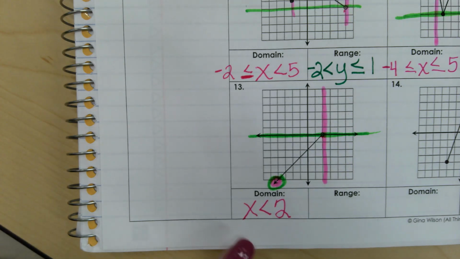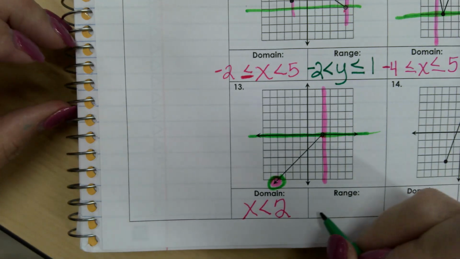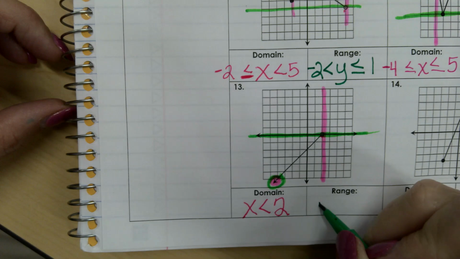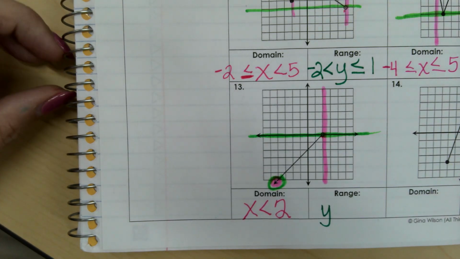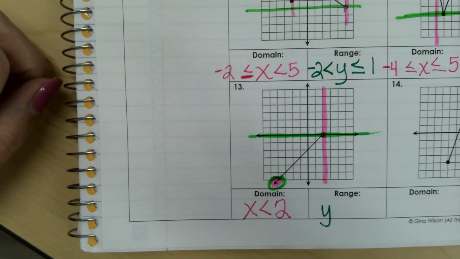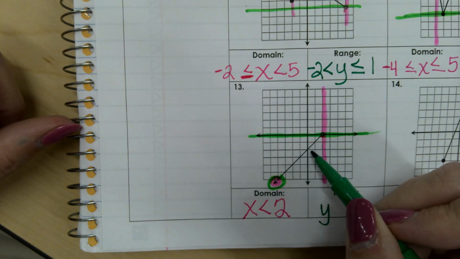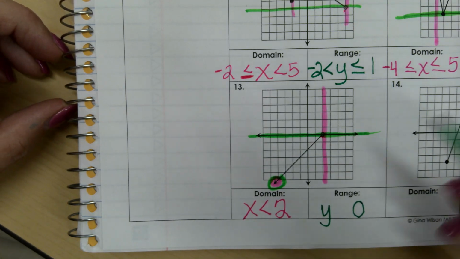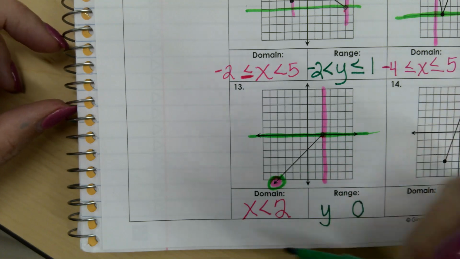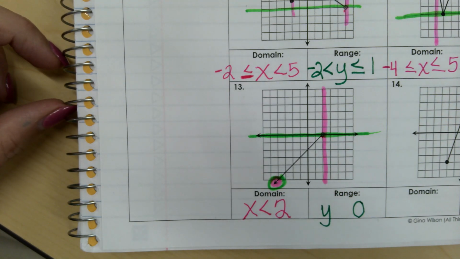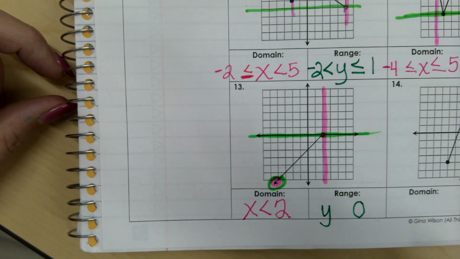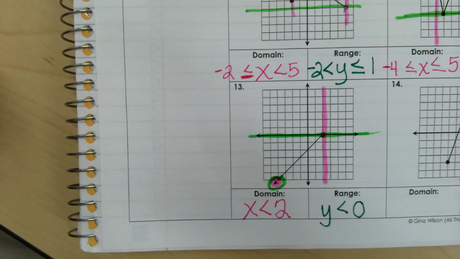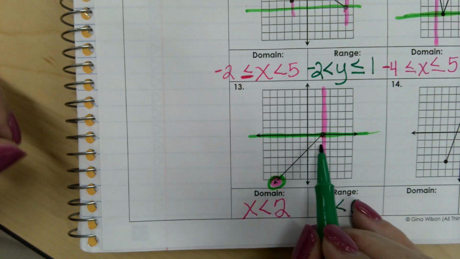Does it go down forever? Yep. All right, so I know it's going to look like the domain, except what letter do we use for range? Y. Okie doke. And it's going down forever at 0. Starting at 0, going below 0. Would that be less than or greater than? Less than. Will I have an equal to symbol? Nope, no equal to symbol, open circle.